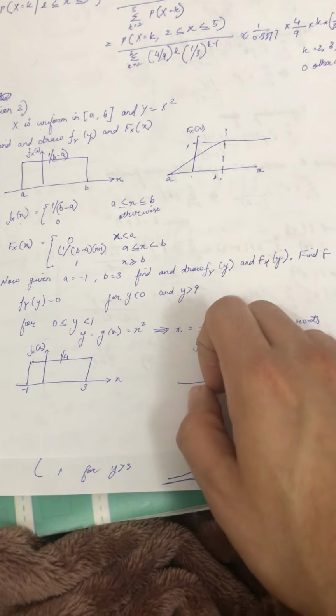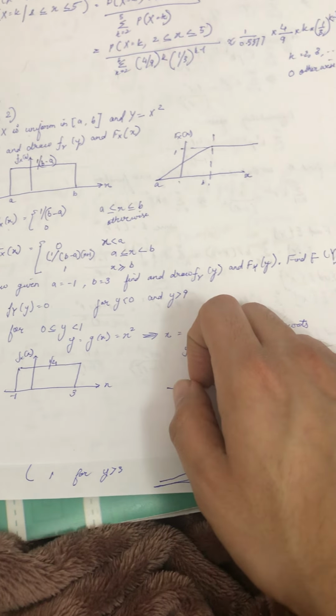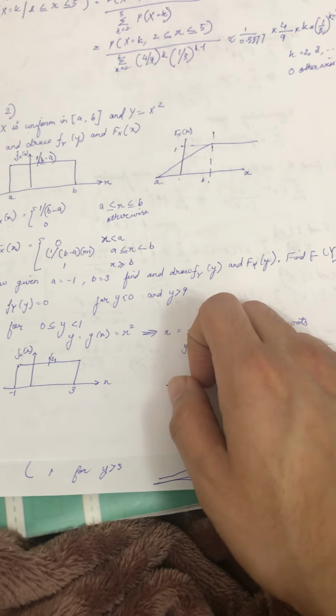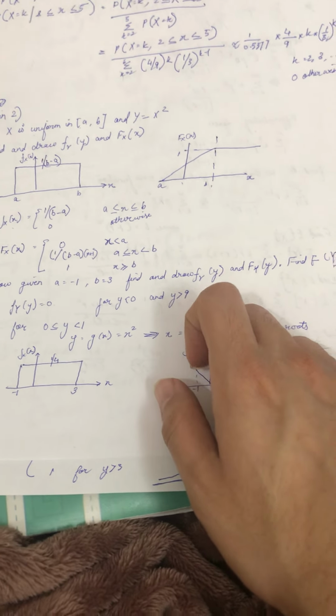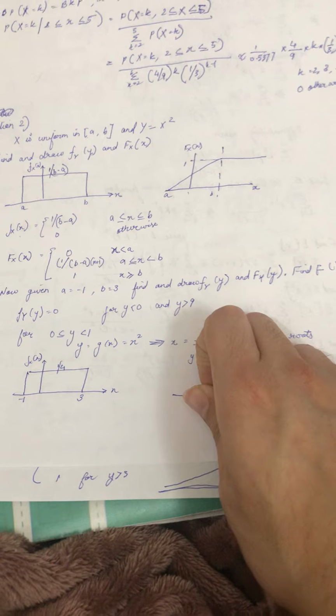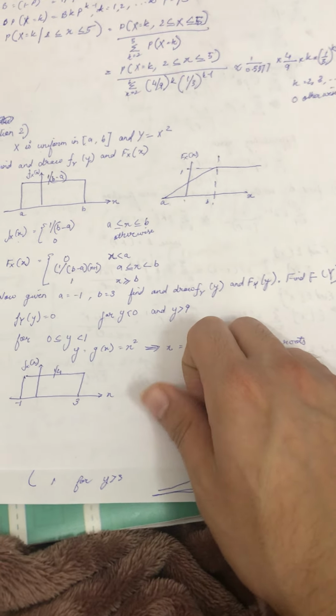Now the second part says a equals -1, and b equals 3. Find and draw small f of y and capital F of y. Also find the expectation of y.